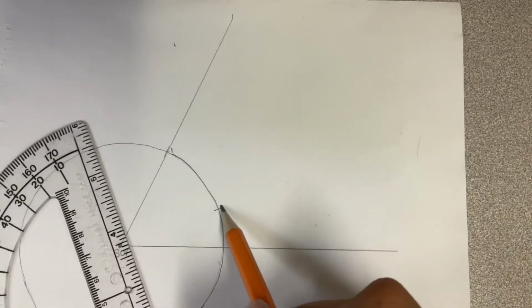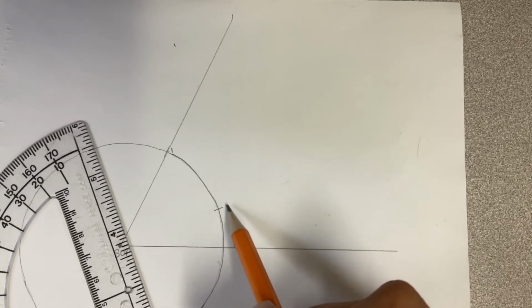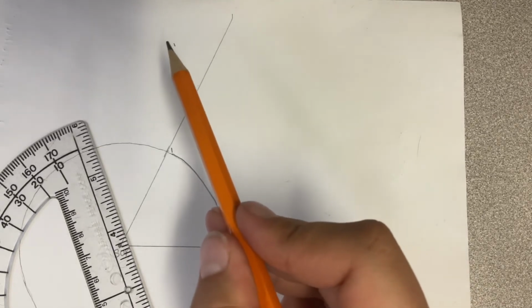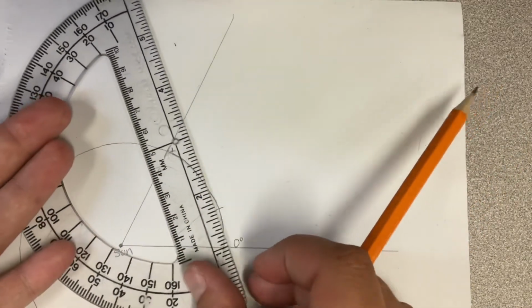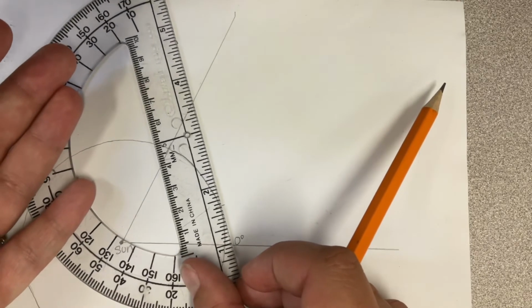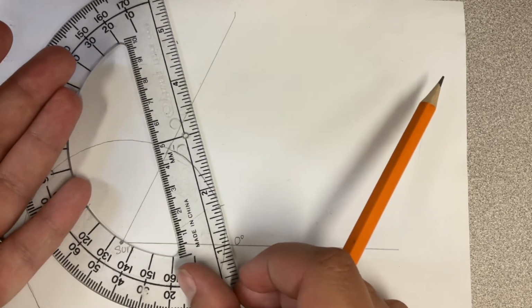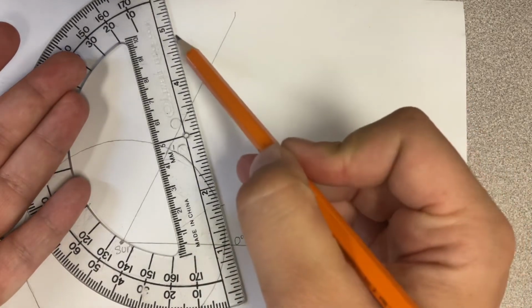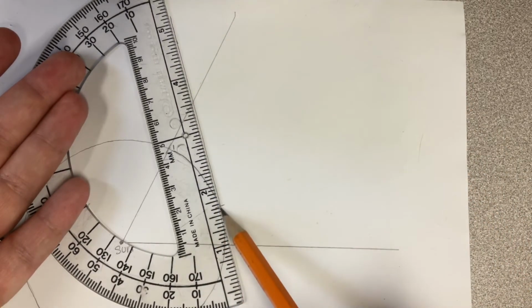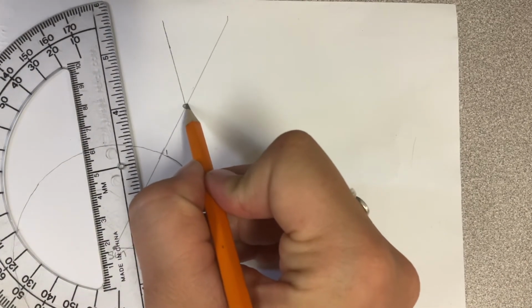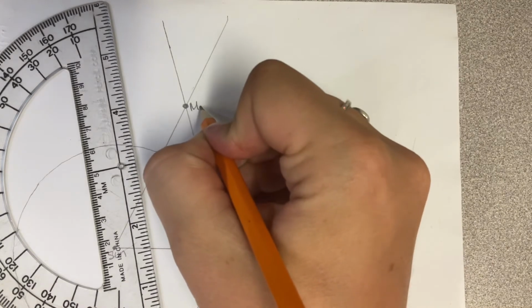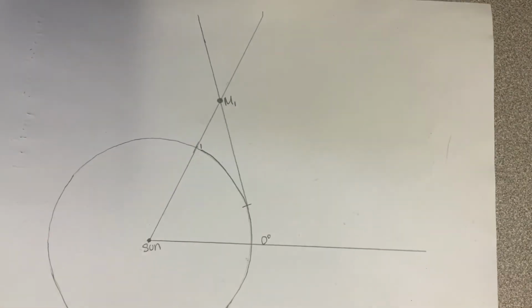Now line up your second Earth position with Mars's angle from Earth with the straight end of your protractor. You will draw a line between the two. Where they intersect here, we have Mars's first point in its orbit. Okay, Mars 1.